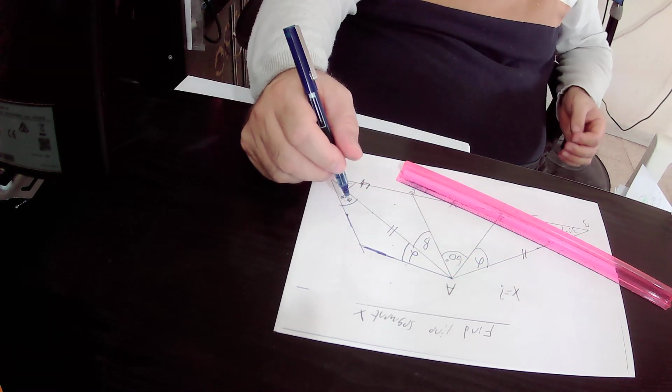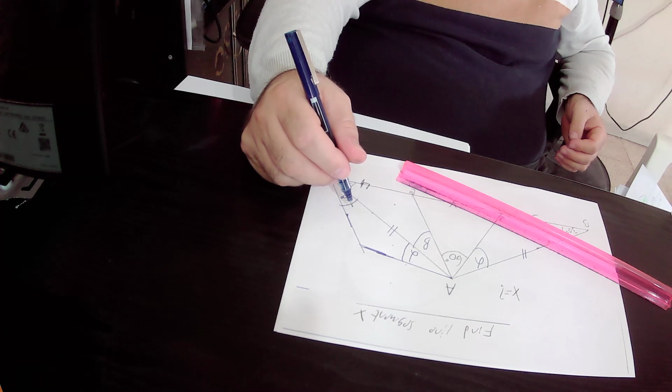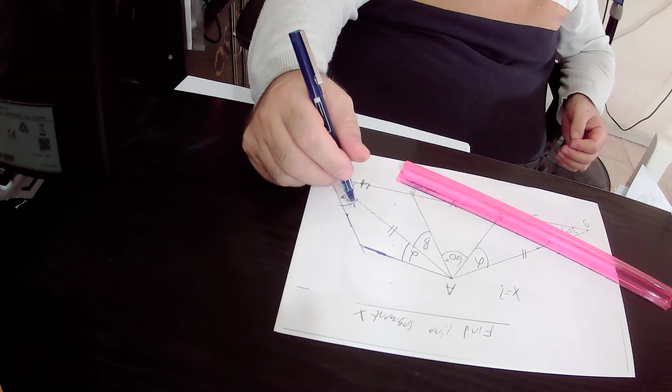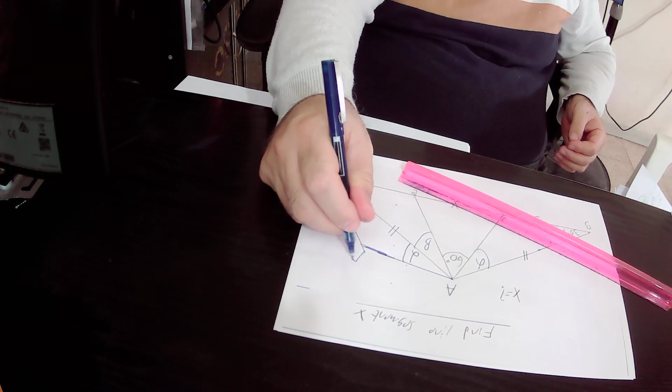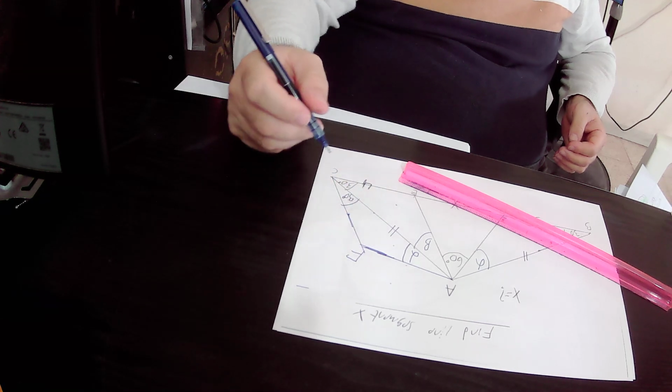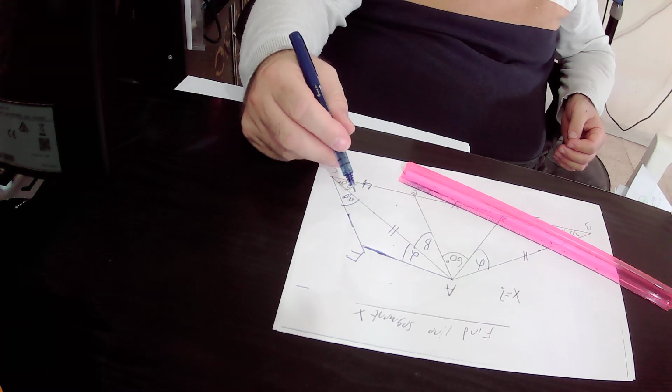And we will define the intersection point between the two extended straight lines as point F. So here we create a triangle AFC.